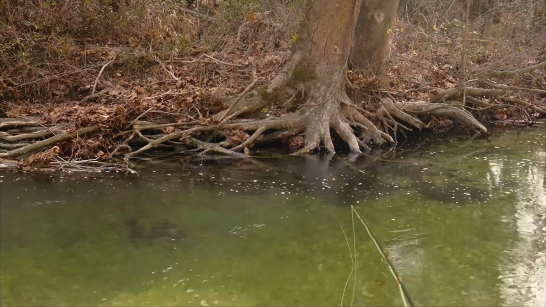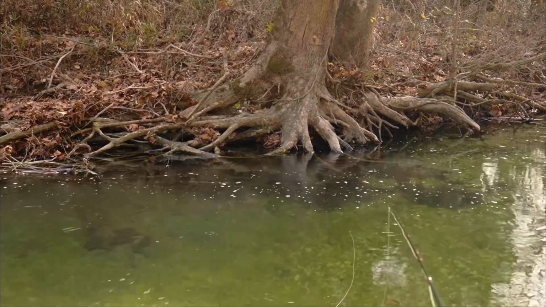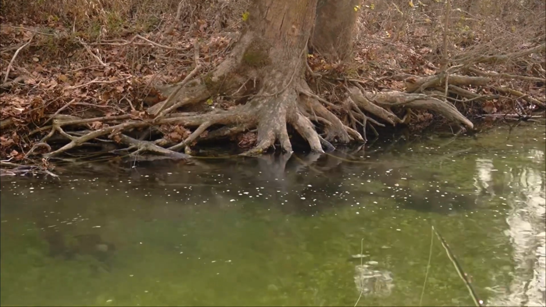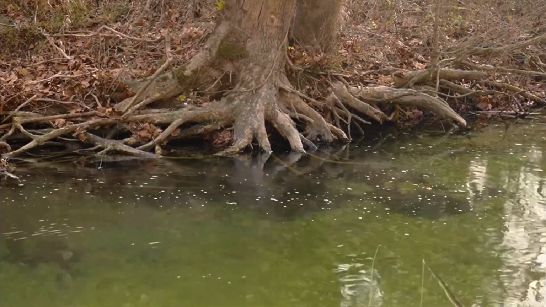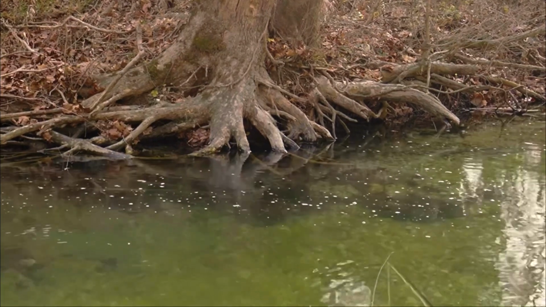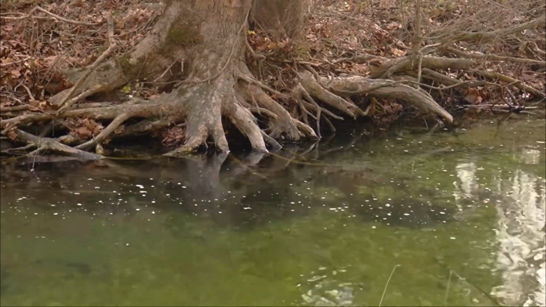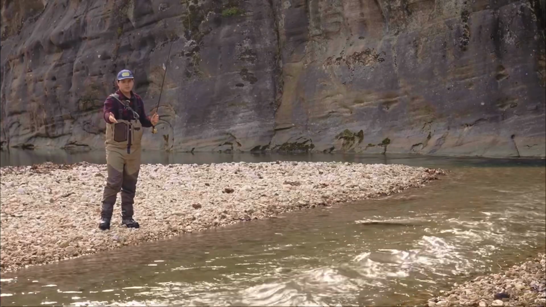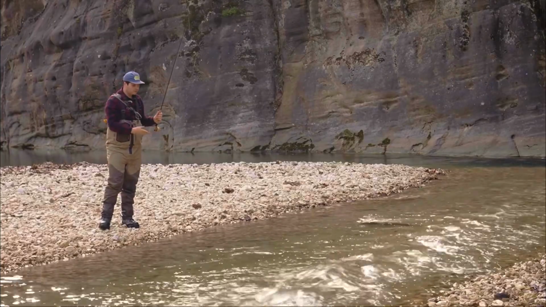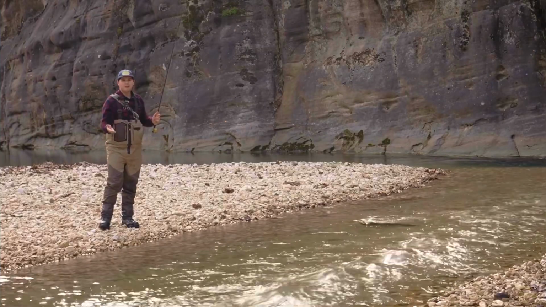So now we cast, and you see now it is going the same speed as those bubbles. And that is a dead drift. It also needs to go the same direction. If it's not going the same direction, then that's also drag. So you can see this pretty fast run right here. It's really shallow, but it is really fast.